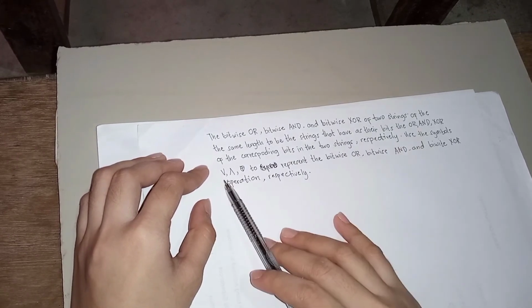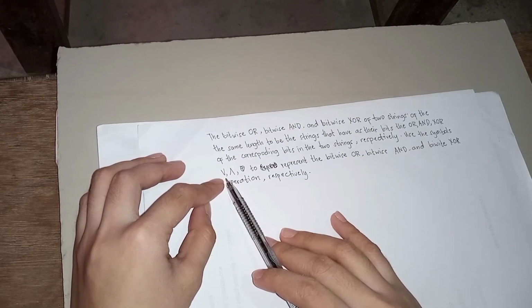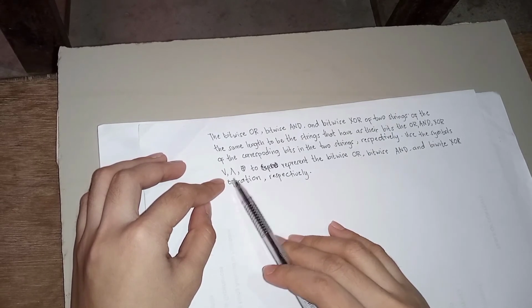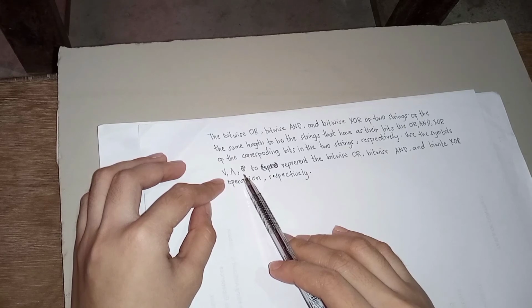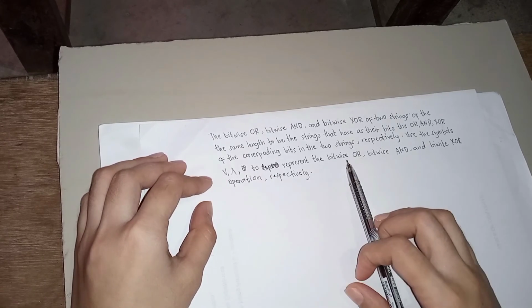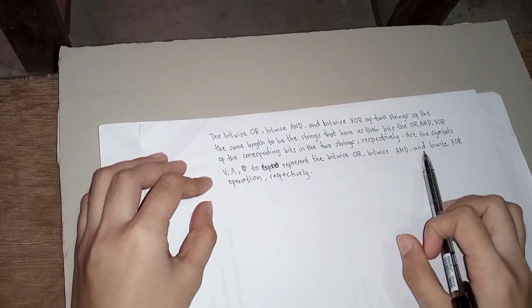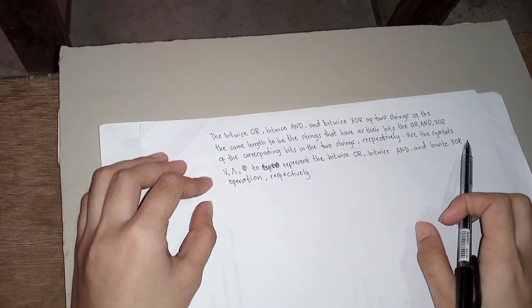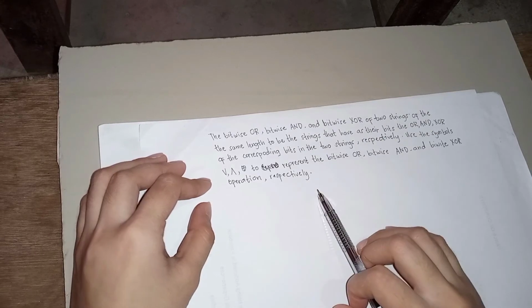We use the symbols of conjunction, disjunction, and exclusive or to represent the bitwise OR, bitwise AND, and bitwise XOR operations.